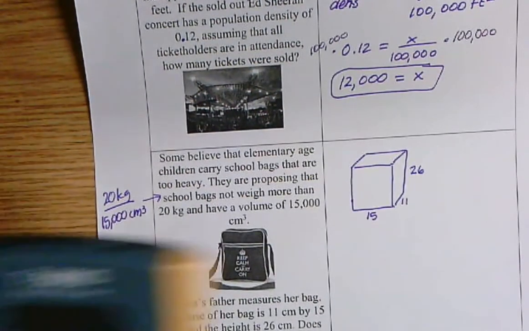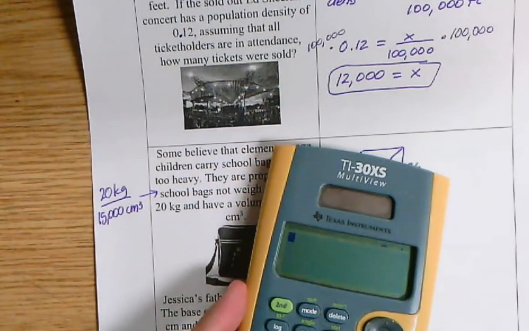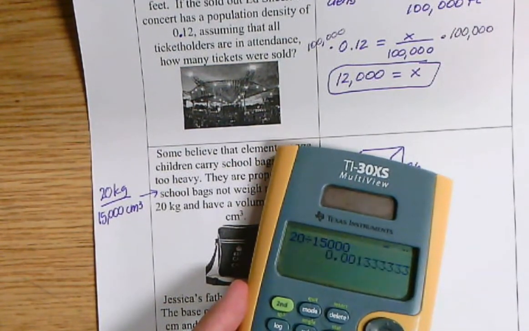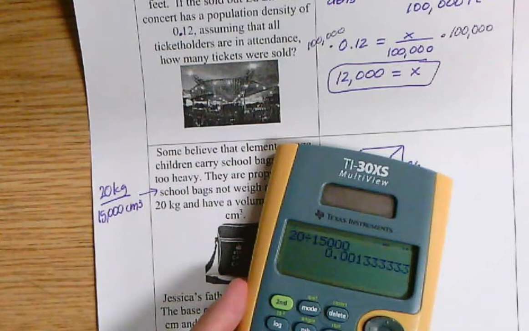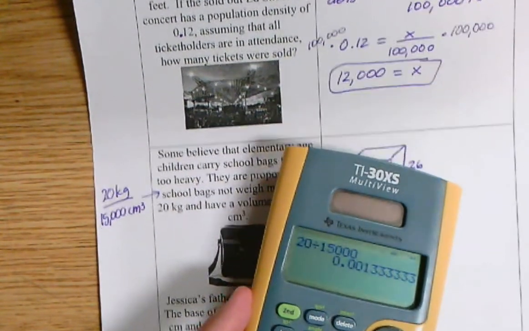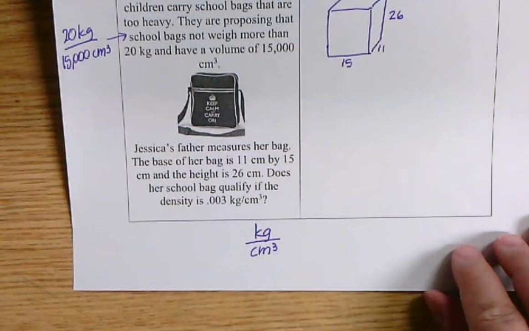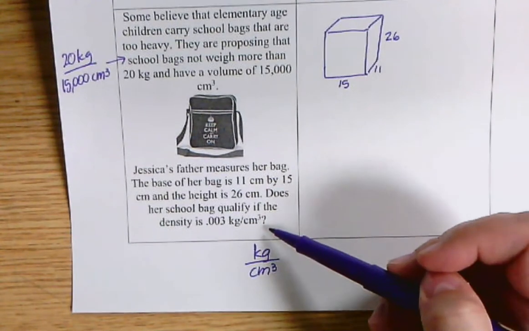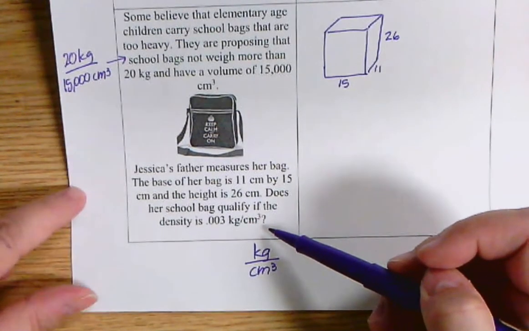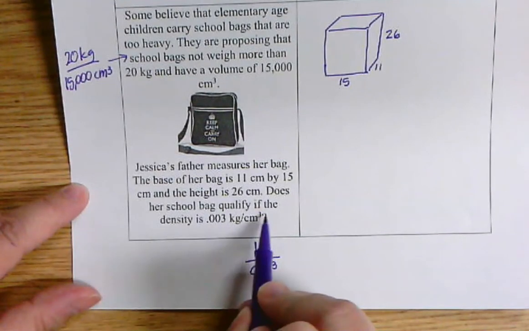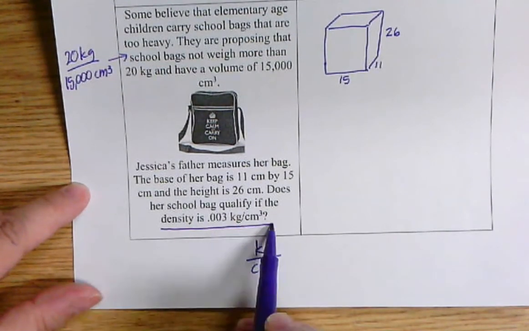So that would be in the calculator 20 divided by 15,000. All right, that's the density that they're proposing. So according to what they've told me here, I thought originally I was going to have to find the volume of this bag. But no, I don't have to find the volume because they're telling me this is the density of her bag. Okay, so it says, does her school bag qualify if the density is this? So this is the density of Jessica's bag.